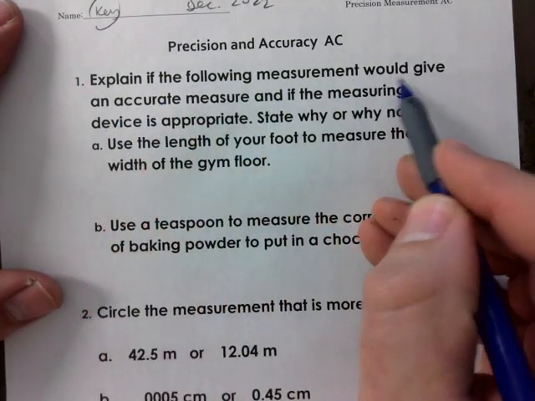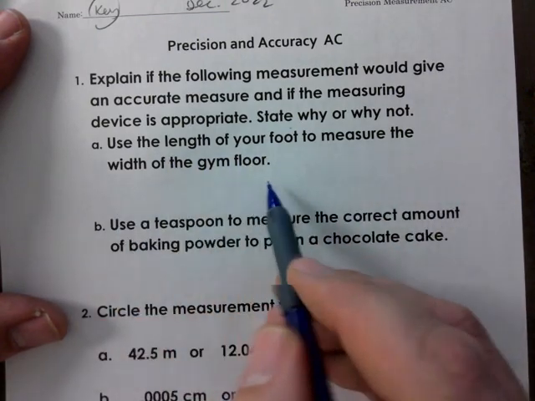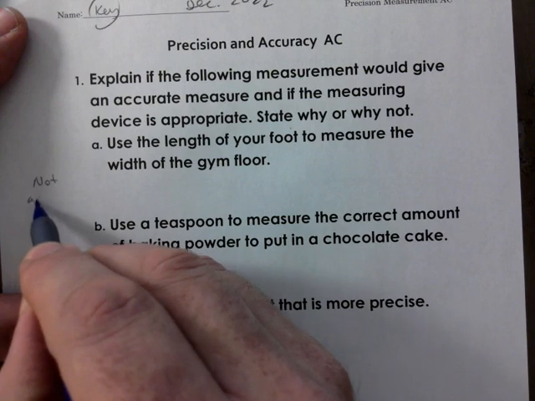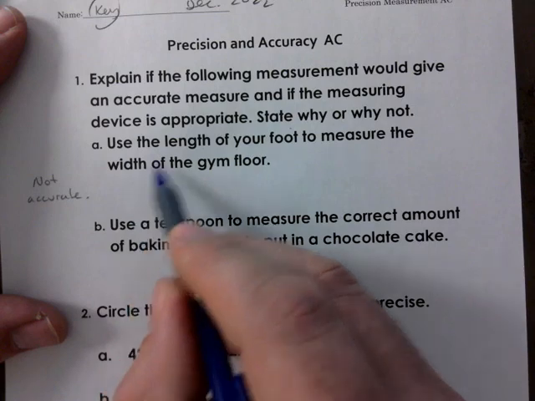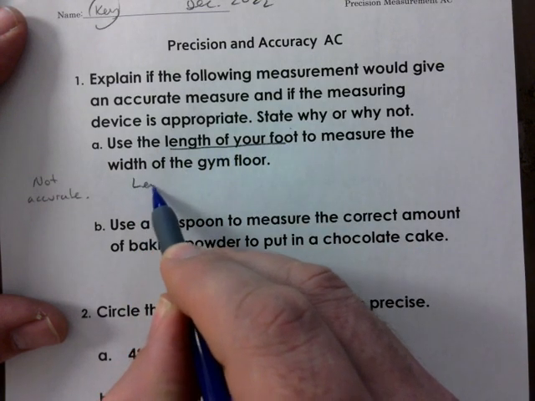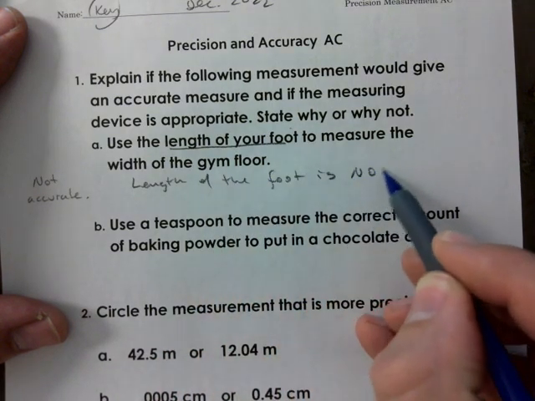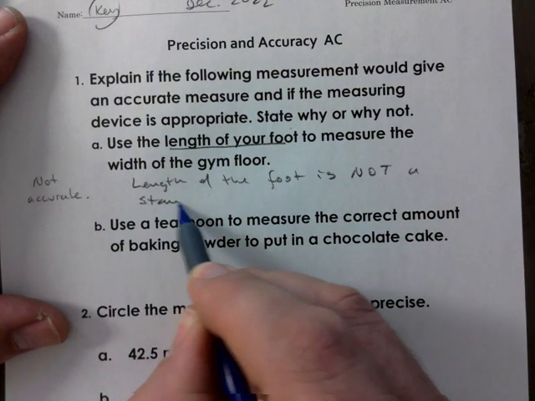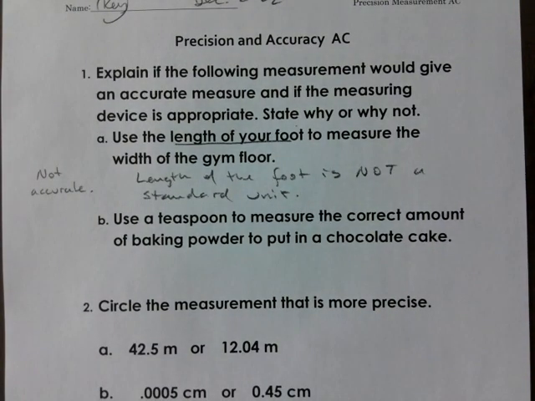All right. Explain whether the following measurements would give an accurate measure. Why or why not? Use the length of your foot to measure the width of the gym. You can actually say not accurate right away, and then tell me why. Not a standard unit, right? Length of the foot is not a standard unit. Done. If you talked about, technically, the scale would be okay. Using your foot to measure the width of a gym is not ridiculous or outrageous. It's possible.